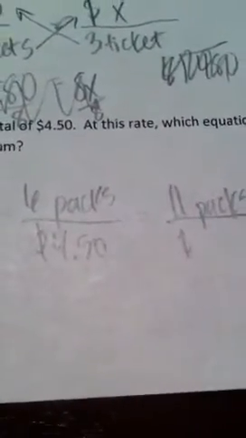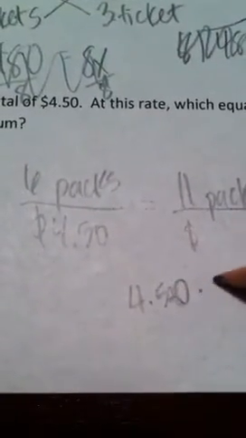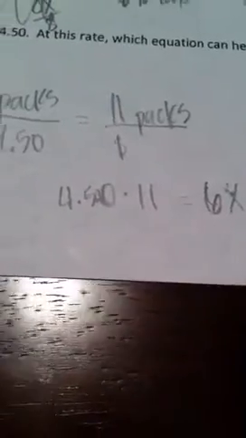If 450 times 11, okay, so I do 450 times 11, and then 6 times x, so equals 6x. Oops, let me show you that. So 450 times 11 is what I'm going to do, and 6x is 6x. Then I'm going to divide by 6 to get x by itself. So I'm going to divide by 6 on this side as well.